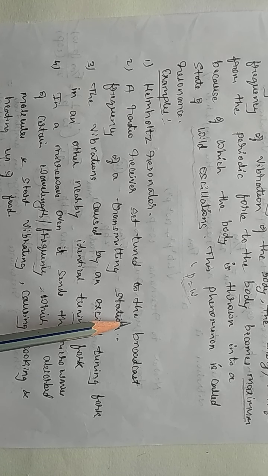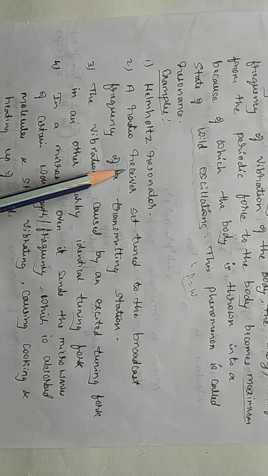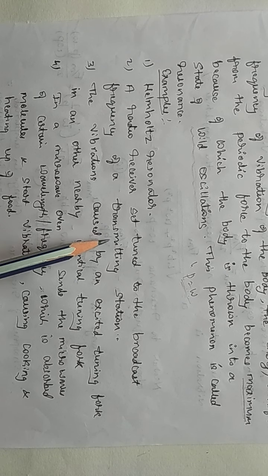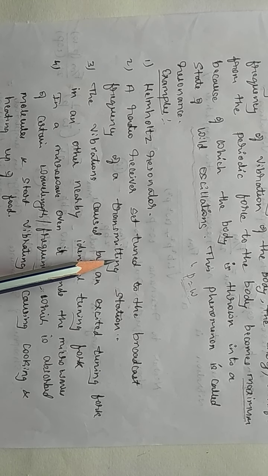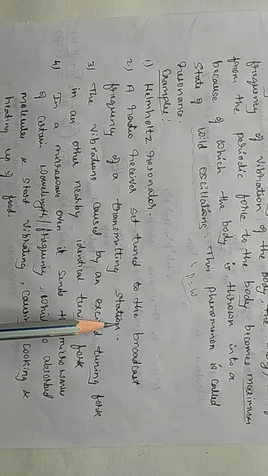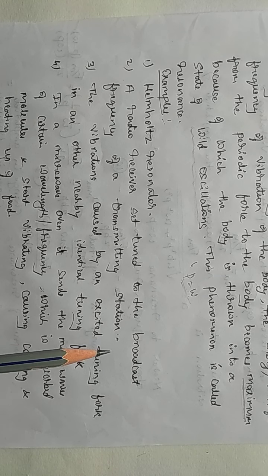It means that with a certain frequency, the radio waves are in the atmosphere, and if we tune the radio receiver to that particular frequency, we will get the maximum amplitude, in the sense the resonance takes place and we are in a position to hear that particular station.